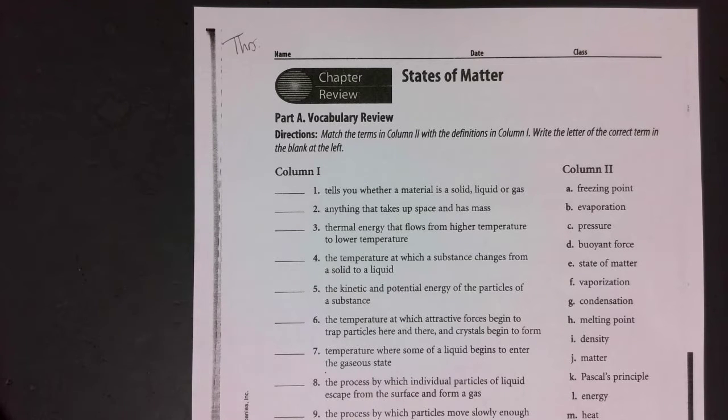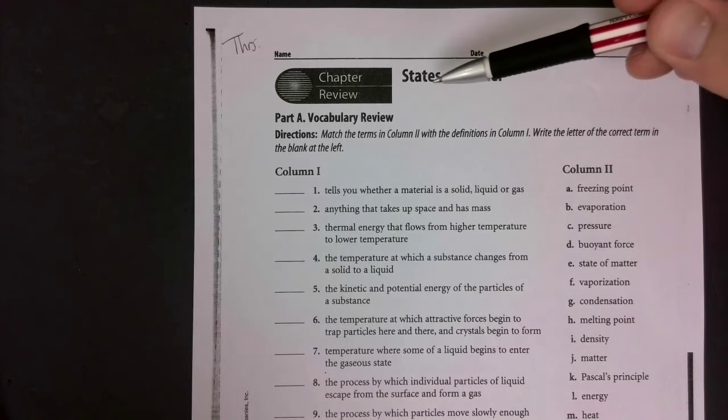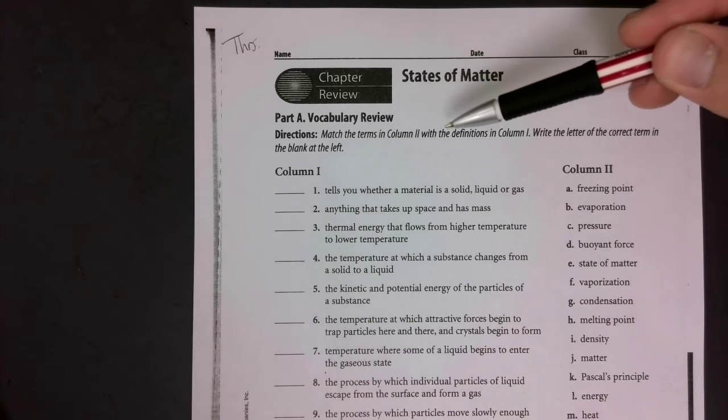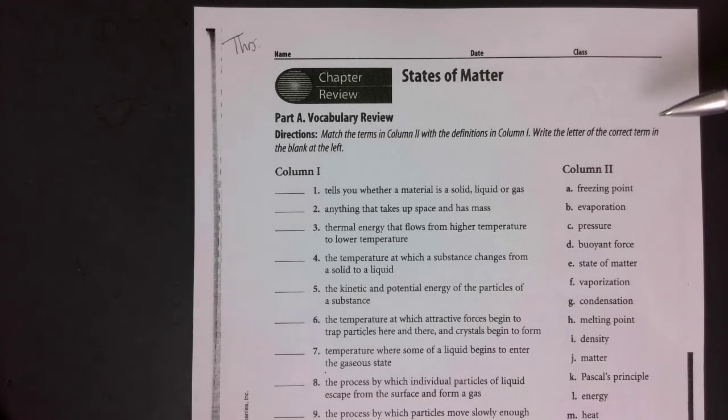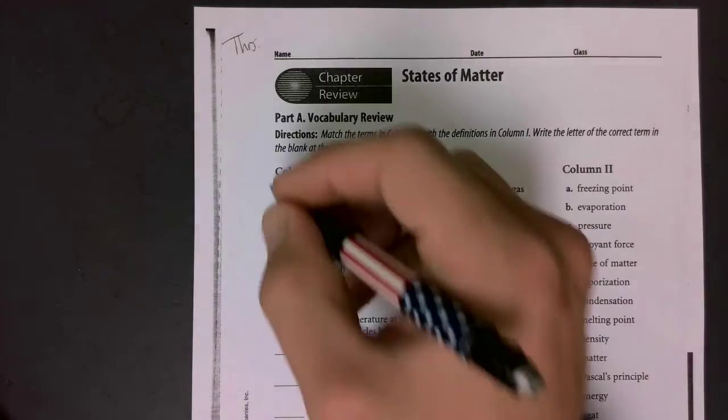Chapter review for the states of matter. In part A, it asks us to look at our vocabulary terms. Match the terms in the column with definitions in column 1. Write the letter of the correct term in the blank at the left. Number 1 tells you whether a material is a solid, liquid, or gas. That would be the state of matter.